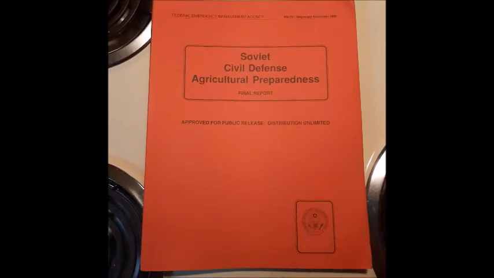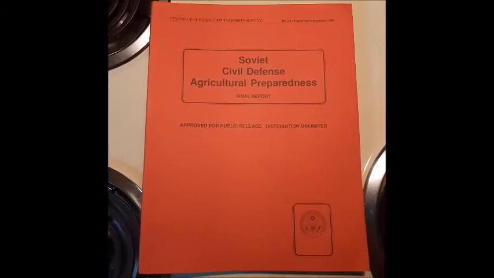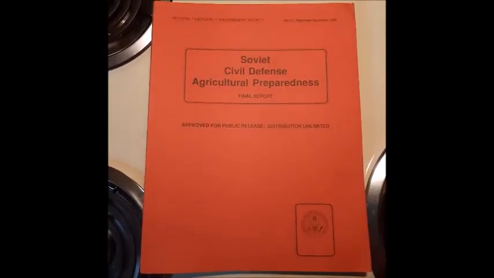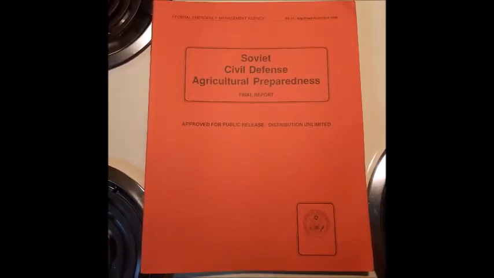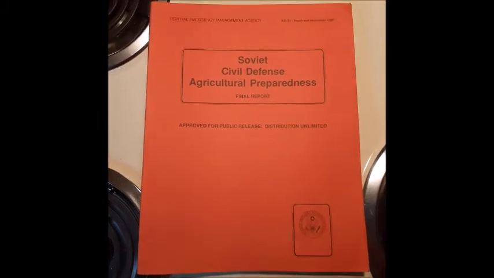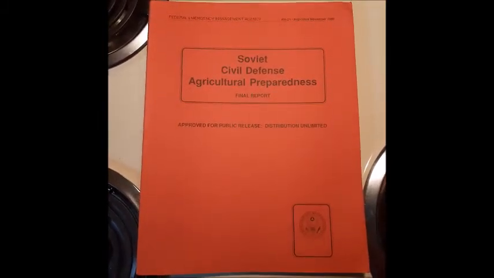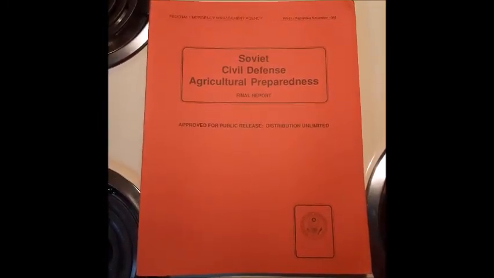Everything is condensed. It has all kinds of tables, suggestions on how to preserve your animals, your plants, and what the radiation effects are on all of these. It also goes into talking about how to protect them.